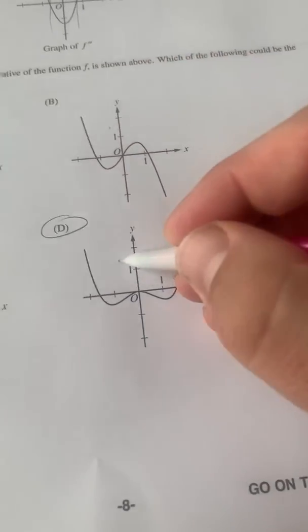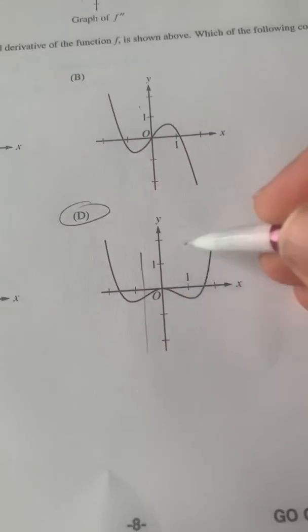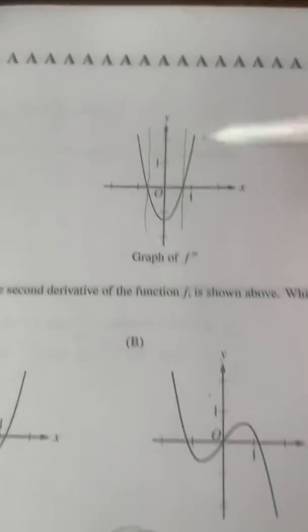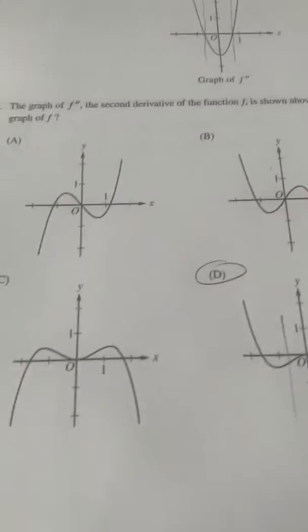So if you take a look here, the concavity changes. They're the same places where positive, negative change there. So we'll go with D.